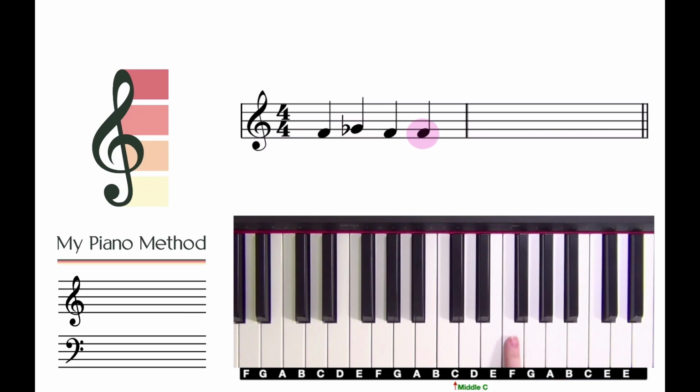And of course the same rules apply, so let's just say for a moment that this note was a G, then of course you would play it as a G flat, because a G before it has been flattened. So this bar of music would sound like this.